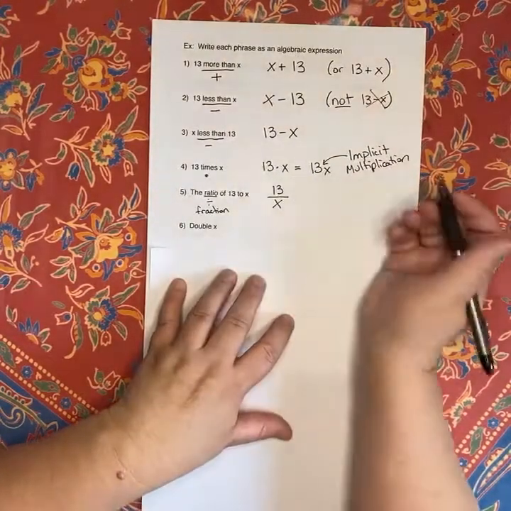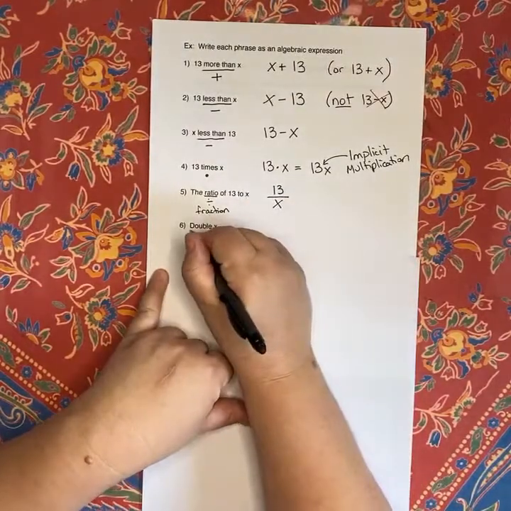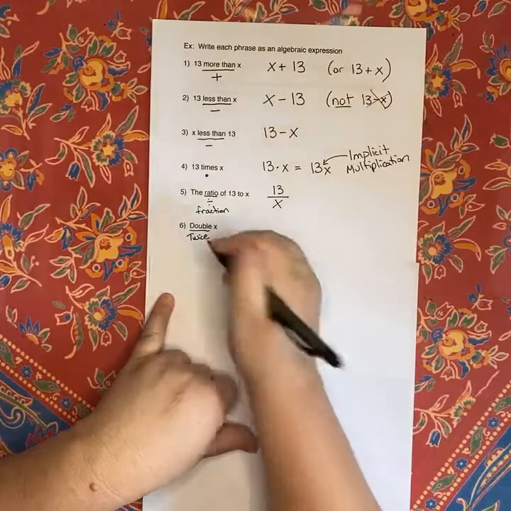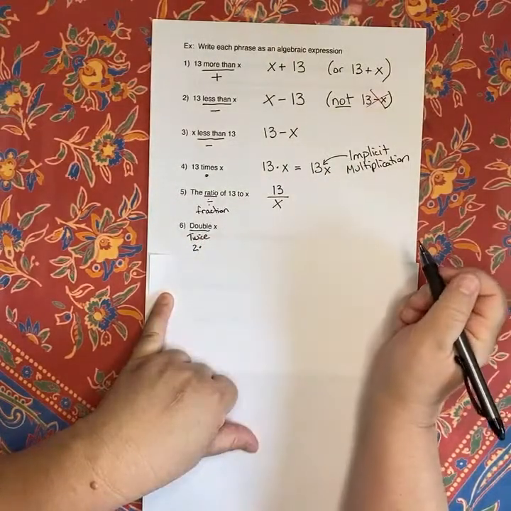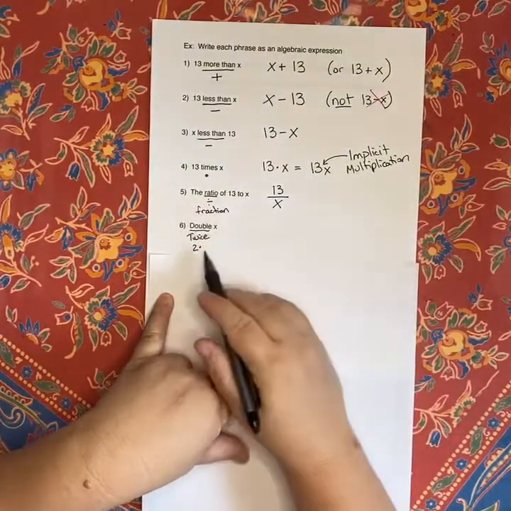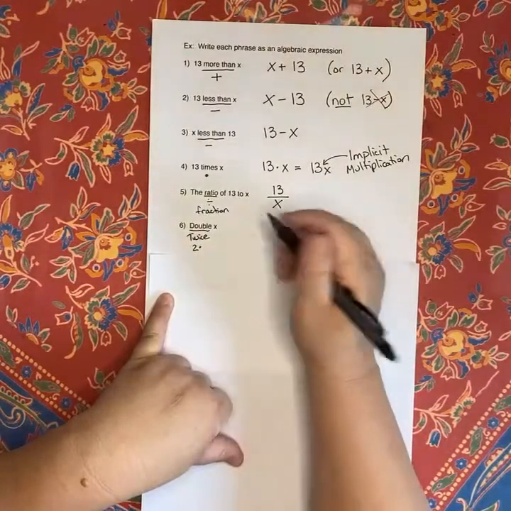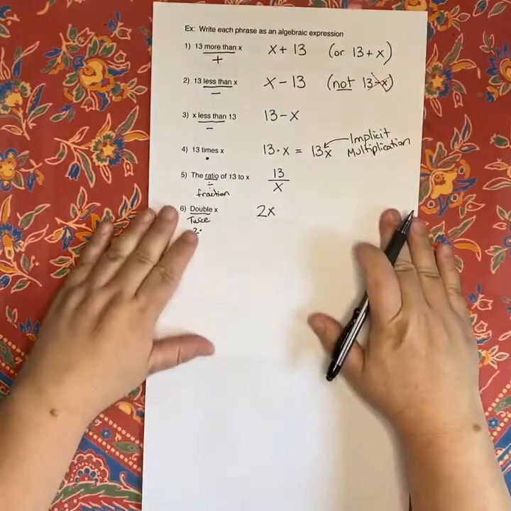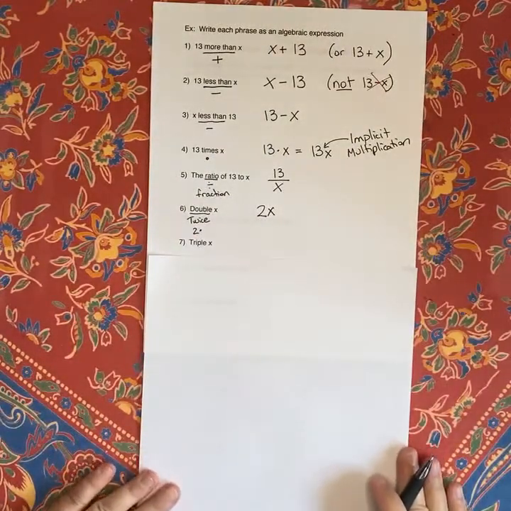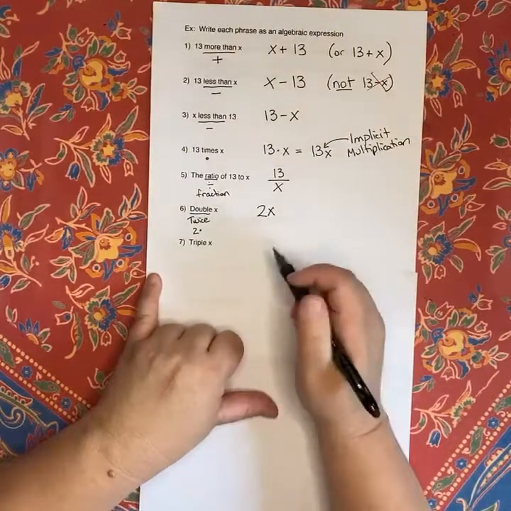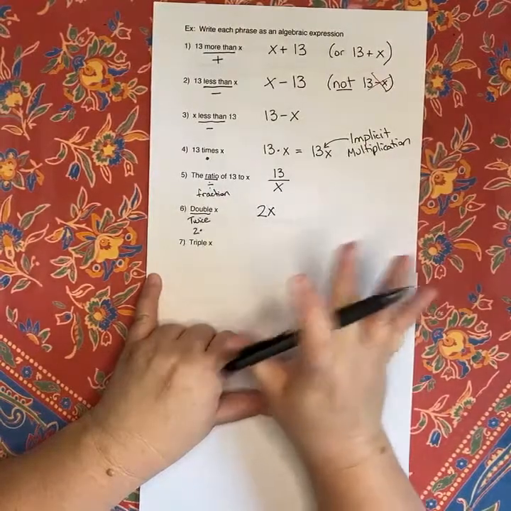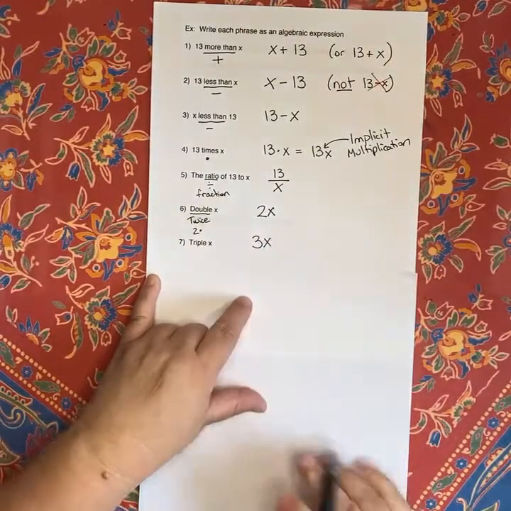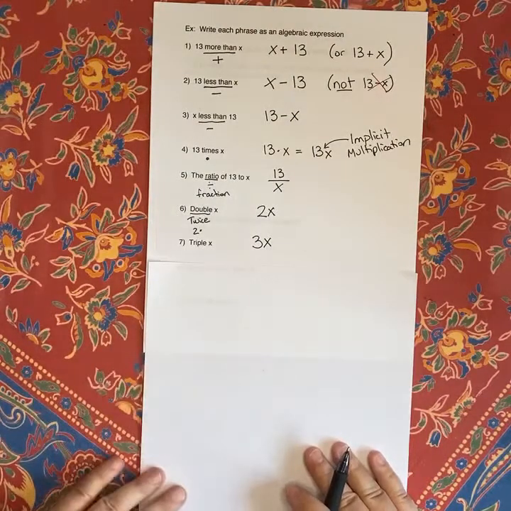Double x. So double means twice or 2 times. Is that clear that that's a multiplication? So double x is, you got it, 2x. Woohoo. Triple x. I know everyone wants that to be xxx, but that's something completely different in math. Triple x is 3x. 3 times x. Okay.